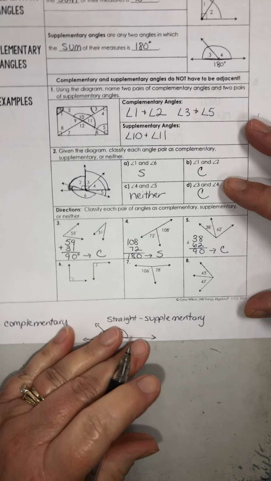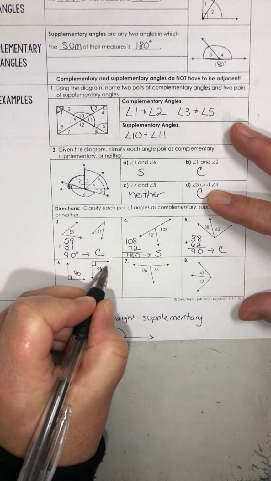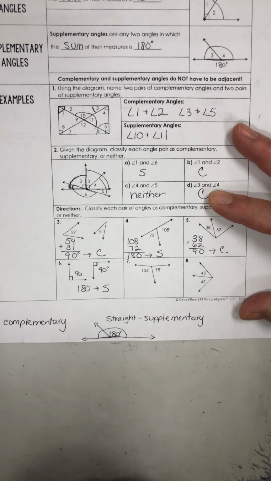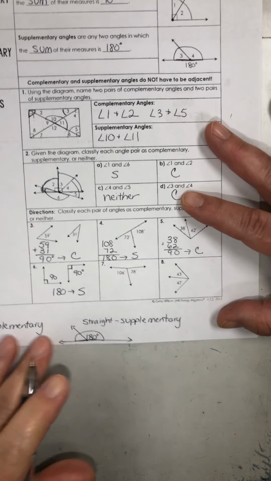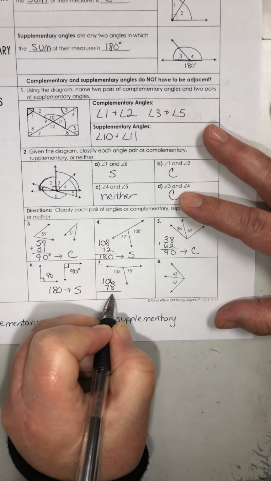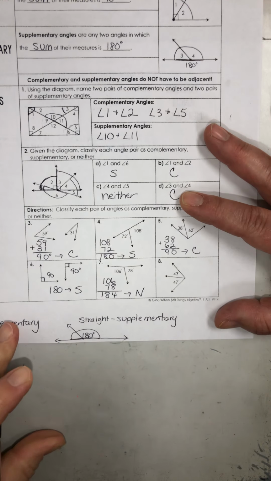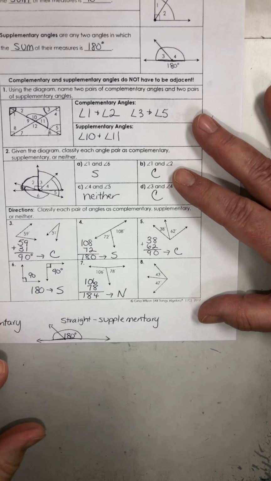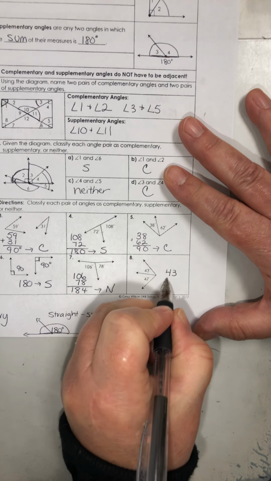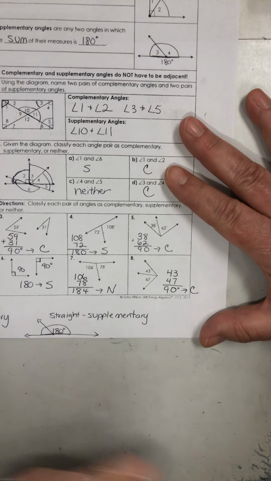Number 6, 90 degrees, 90 degrees, and when I add those, we get 180, so these two are supplementary to each other. Number 7, I have a 106 degree angle and a 78 degree angle. That adds to 184, so here we have a neither. They're not related in either of those manners. Number 8, we have a 43 and a 47, and when you add those, you get 90 degrees, so these two are complementary to each other.